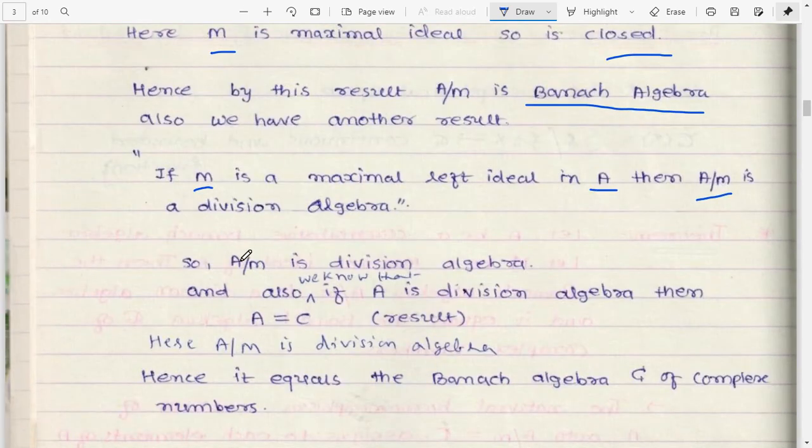So A by M is a Banach algebra, and so A by M is a division algebra, and also we know that if A is a division algebra, then A is equal to C. Here the division algebra is A by M. So A by M is equal to C, hence it equals the Banach algebra C of complex numbers.